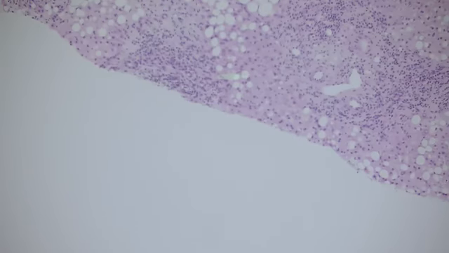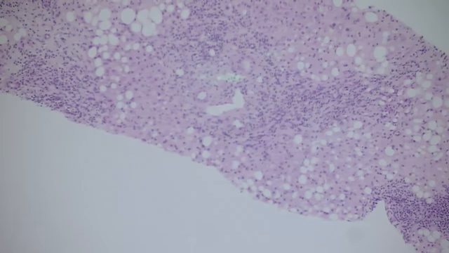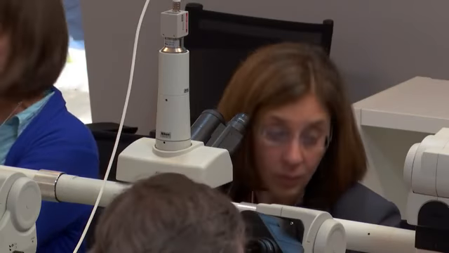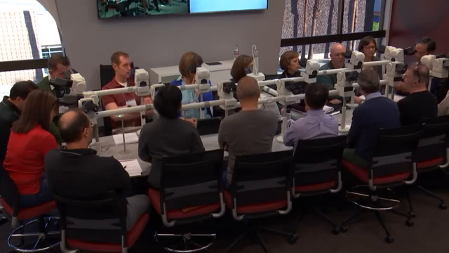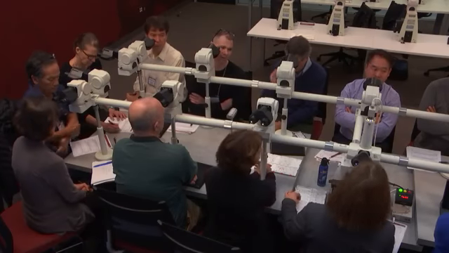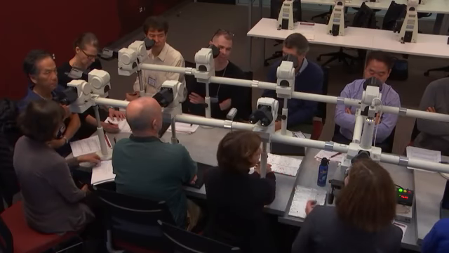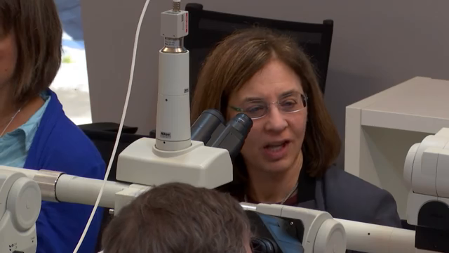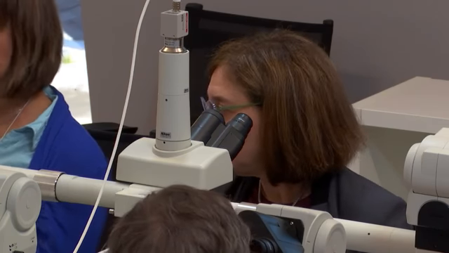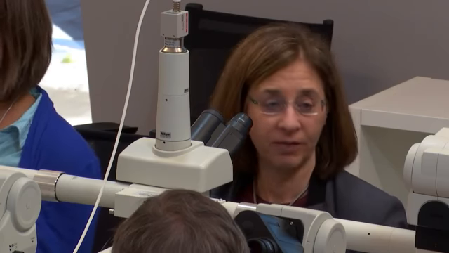That's really important. And again, staging and grading are not as important as saying what you see. Okay. Do you find ubiquitin immunohistochemistry helpful? So some people like to use that. I guess I feel like I could see it just as well on H&E. So some people do use ubiquitin to look for Mallory's.